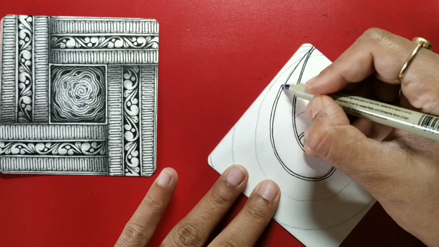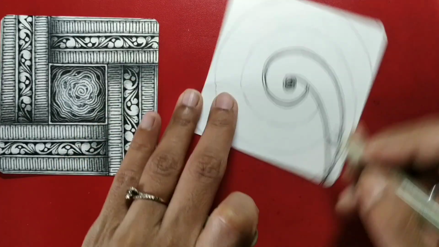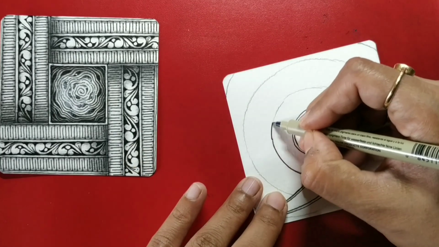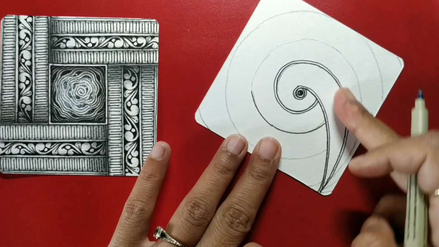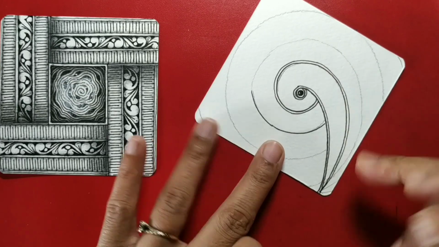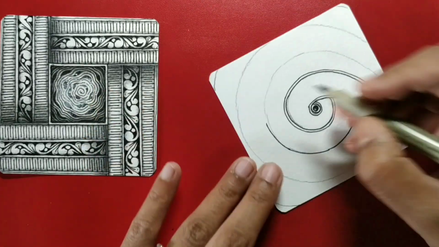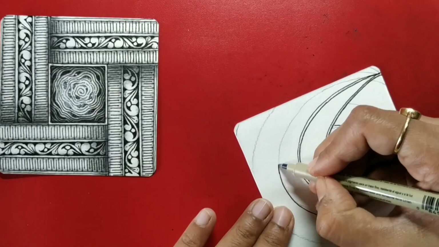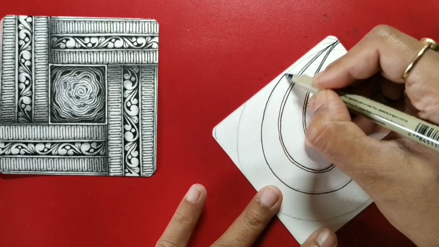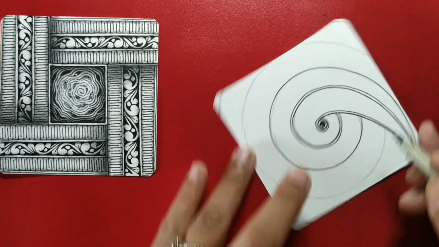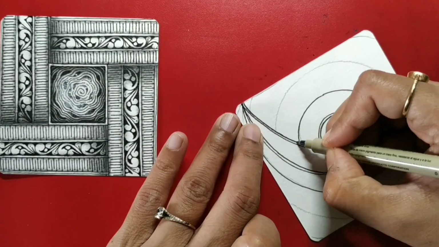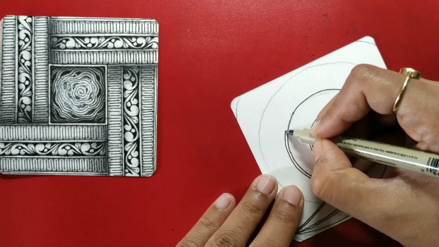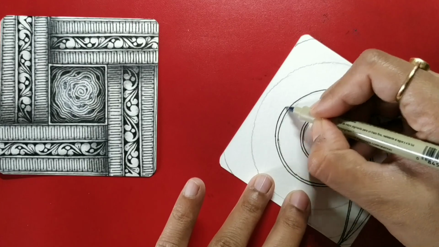So you can use the same for sand swirl. Sand swirl is another tangle which is drawn in somewhat similar fashion, just that the auras do not meet here, they stay separate, but this tangle, sand swirl, can also be used as a grid tangle, as a string. Yes. So this again looks very interesting when you shade.